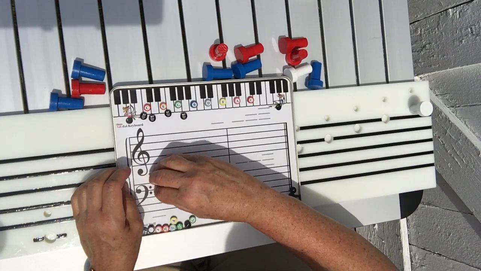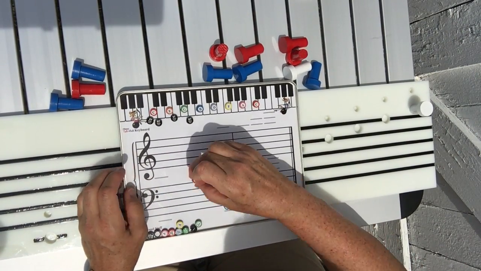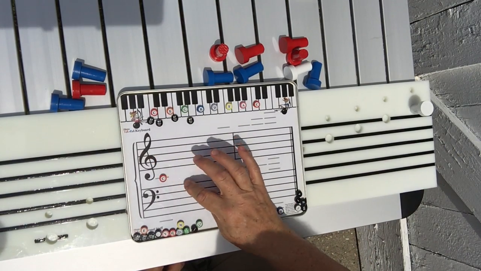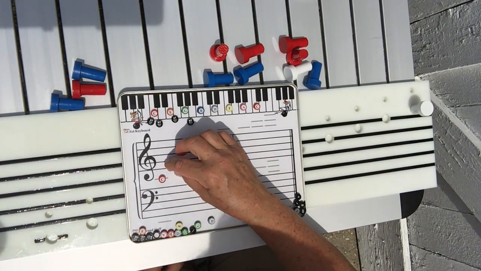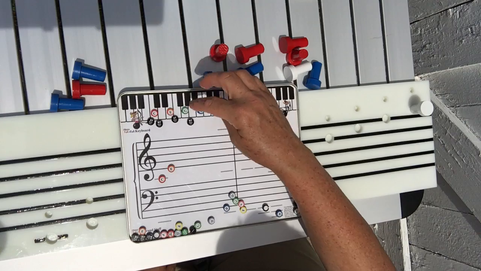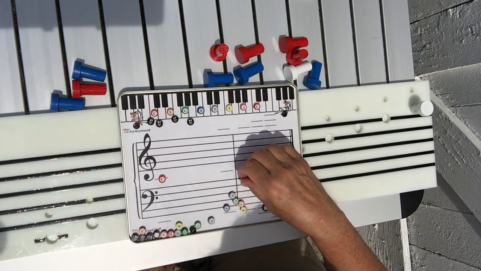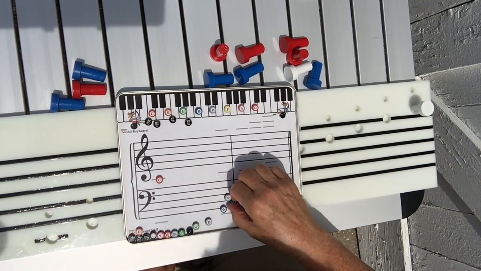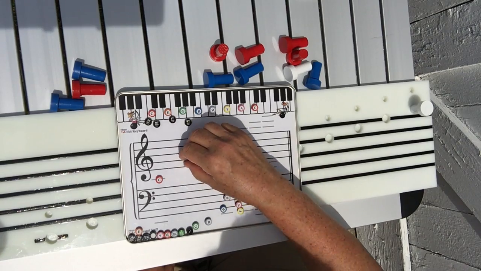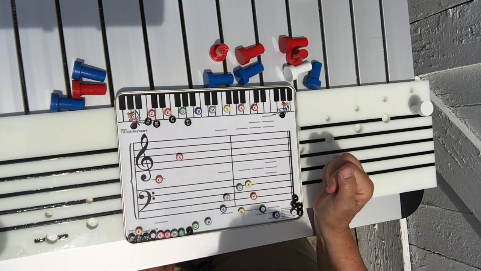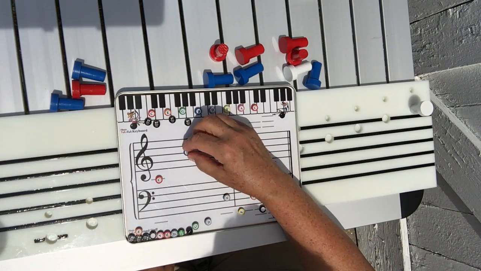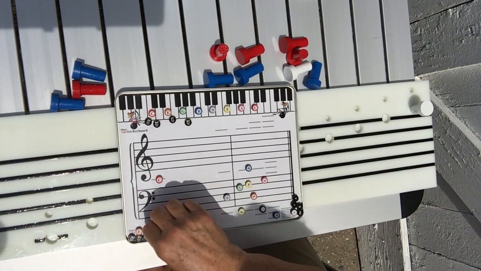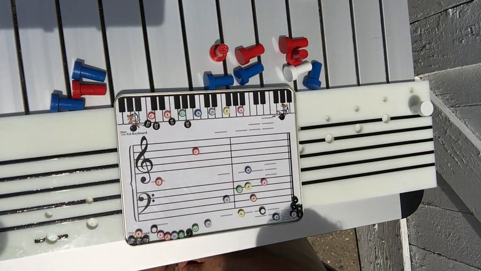So, looking at some notes here, C up a second is D. C up a third is E. C up a fourth is F. C up a fifth is G. C up a sixth is A. C up a seventh is B. And C up an octave is C. I'll use this one. Okay.